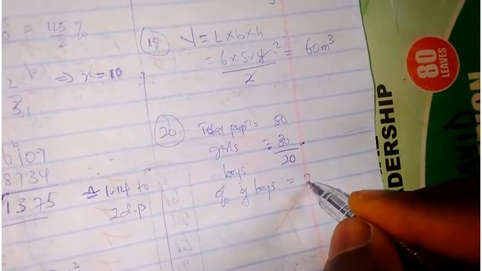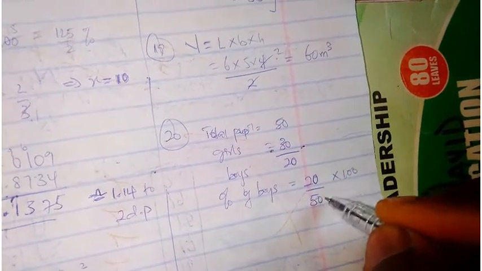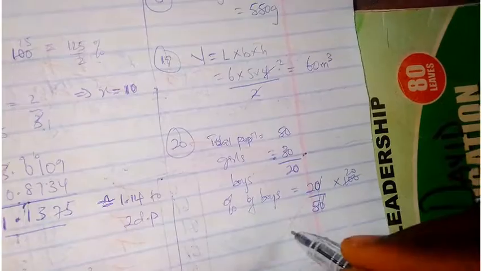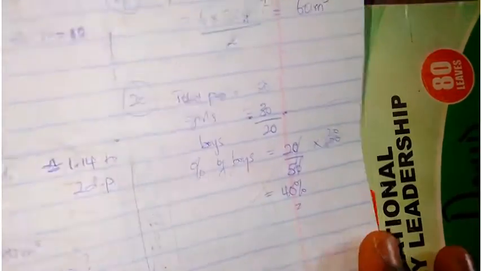To get the percentage of boys, it becomes the number of boys over the total number of pupils times 100. This cancels this 20. My answer is 40. Okay, so that's as simple as that.